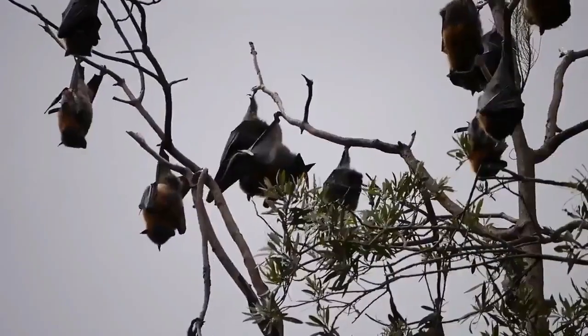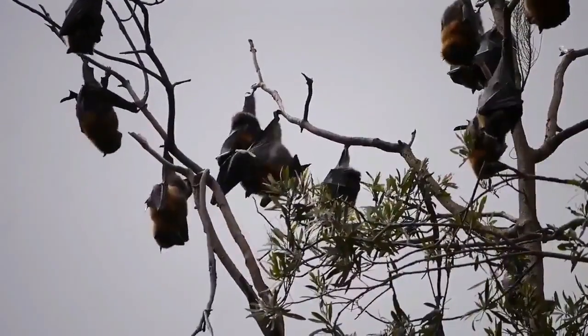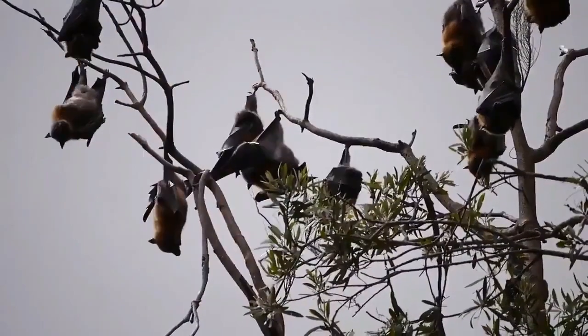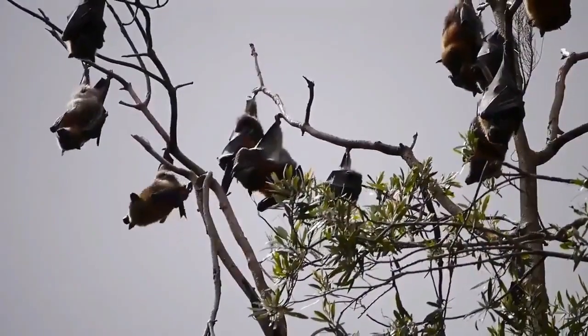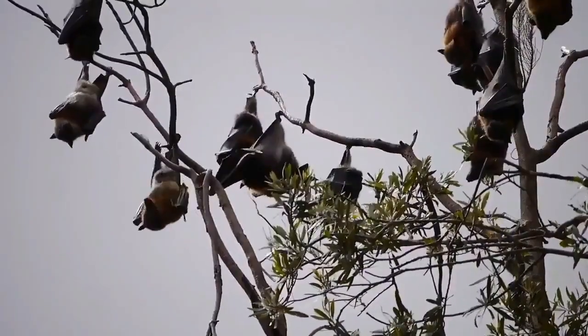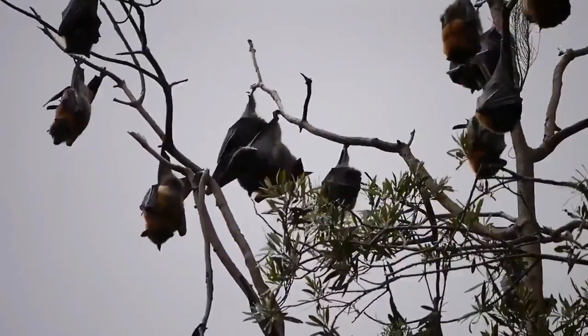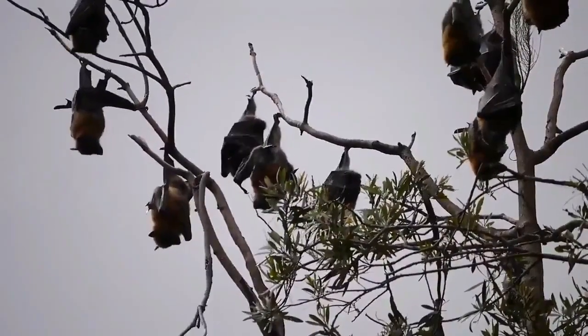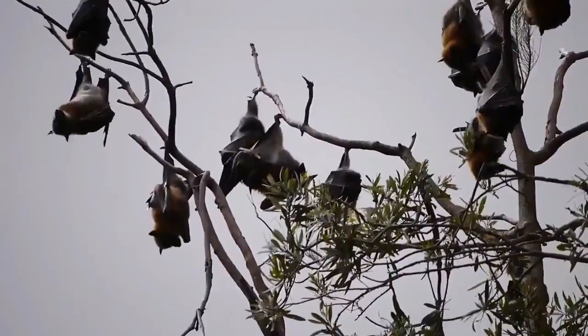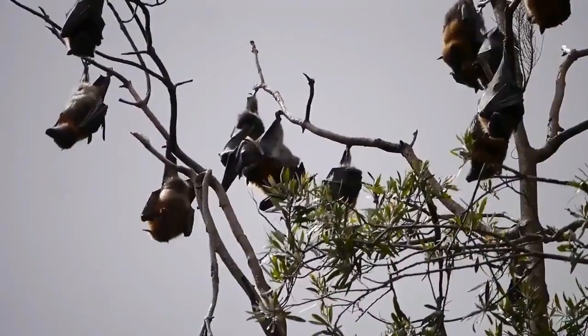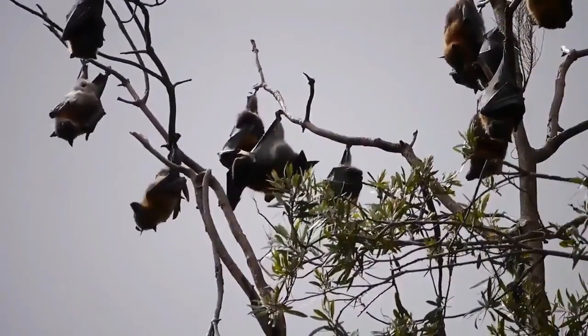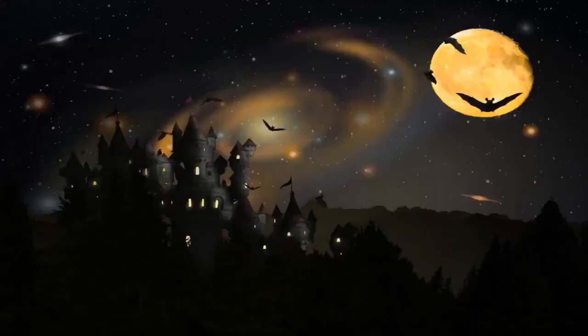Bats use a variety of ultrasonic ranging techniques to detect their prey. They can detect frequencies beyond 100 kilohertz, possibly up to 200 kilohertz. I repeat, 100 kilohertz to 200 kilohertz. We human beings can only hear within 20 hertz to 20 kilohertz, that is 20,000 hertz.